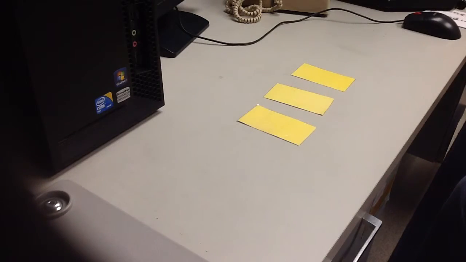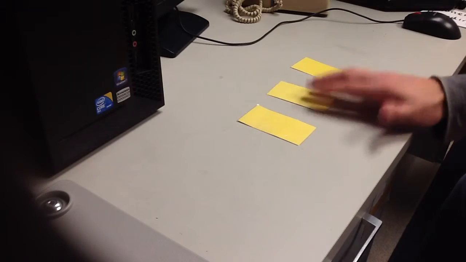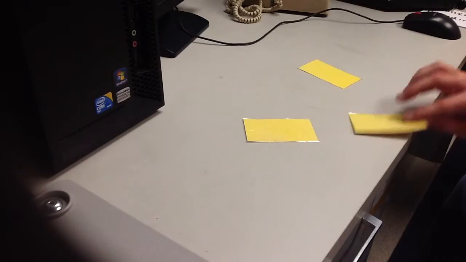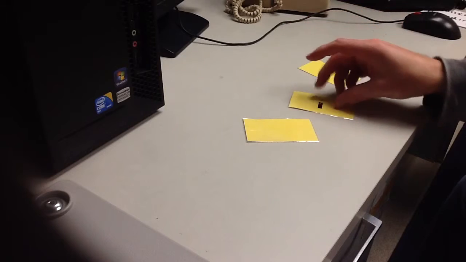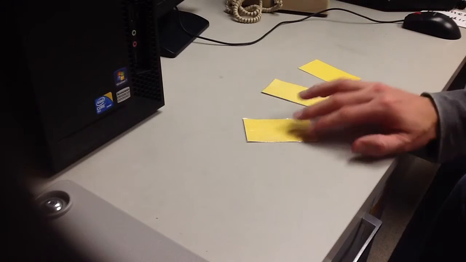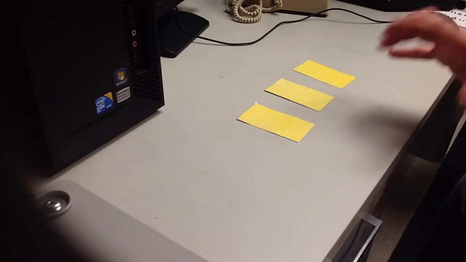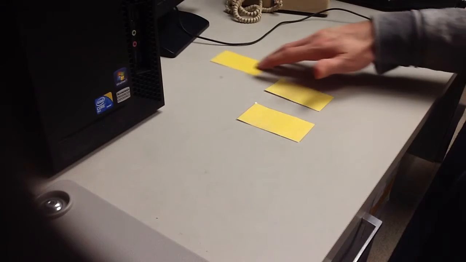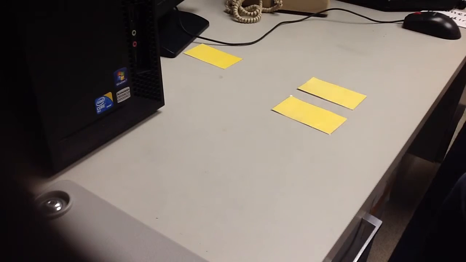So what I have here are 2 to 3 scraps of paper. On one side I actually use these for a different intervention, letter sound correspondence, but with phonemic awareness it has nothing to do with reading words or reading even letters. It has to do with identifying sound. So that's what these represent, are different sounds. And in this case, let's start with 2 phoneme words.